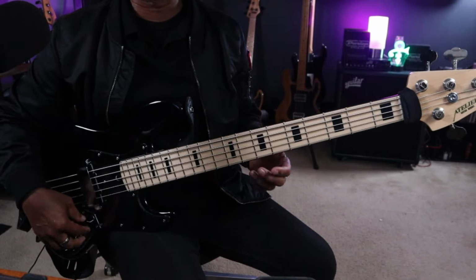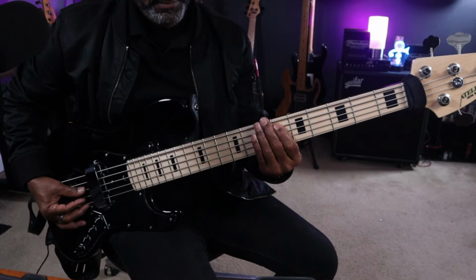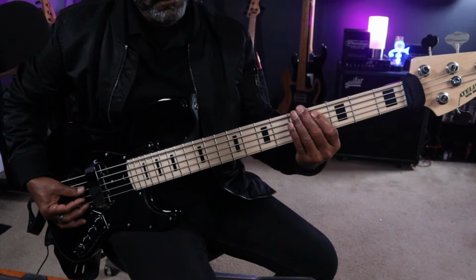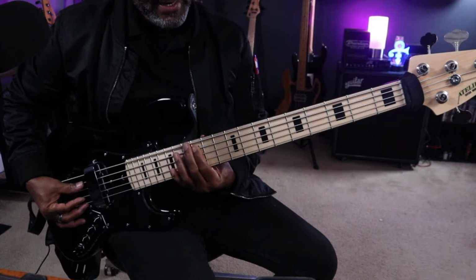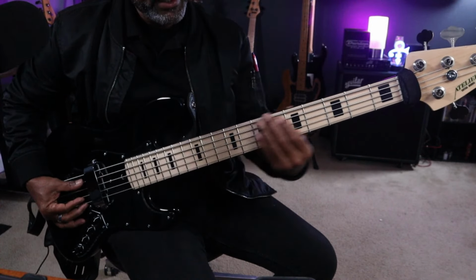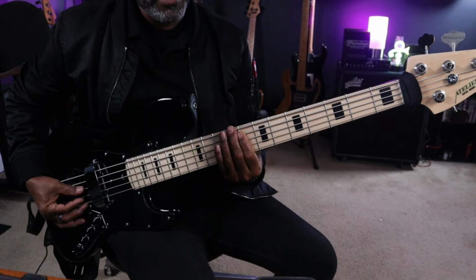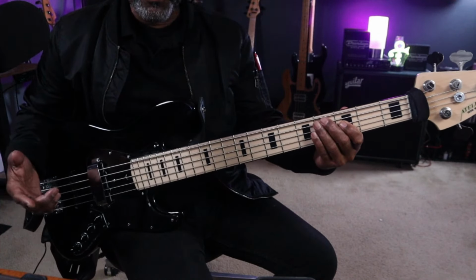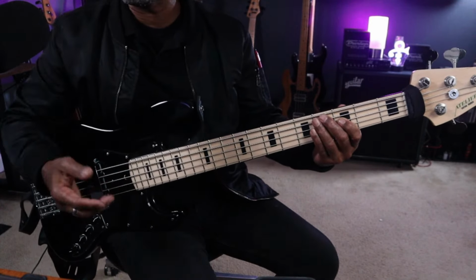That's a little off the topic, but anyway, so C, F, B flat, E flat, A flat, D flat, G flat, B, E, A, D, G, C. Okay, well, what about doing it on the next string? This is only one of several ways you could do this.